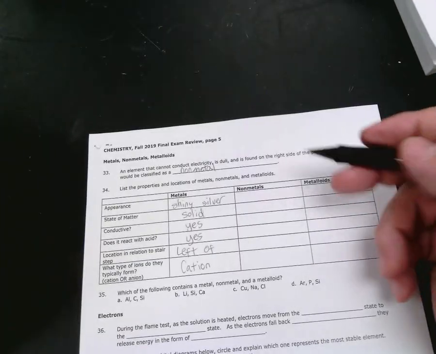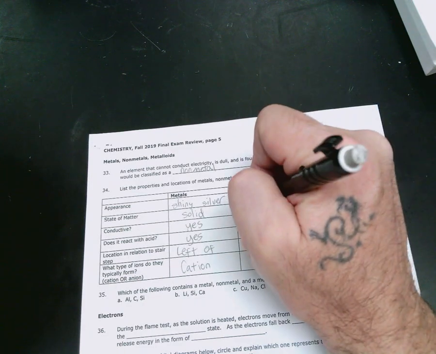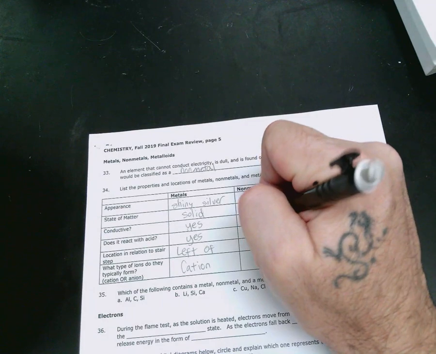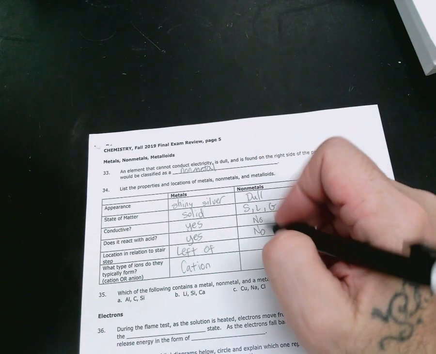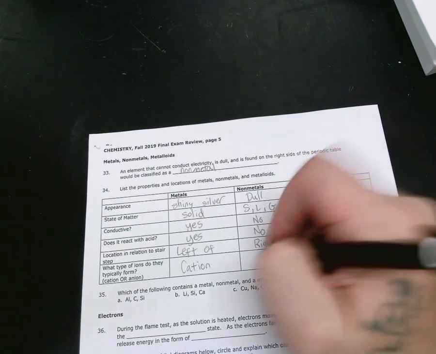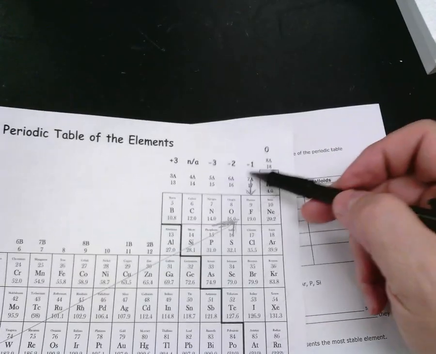Okay, nonmetals. They are dull, usually. They can be solid, liquid, or gas. They do not conduct electricity. They do not react with acid. They are right of the staircase. And they normally form anions, right? Minus, minus, minus.